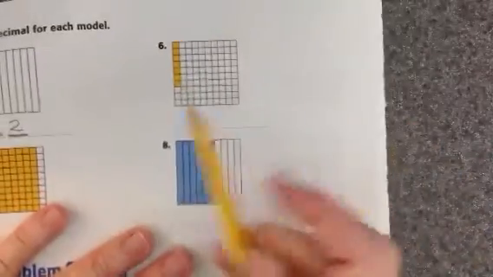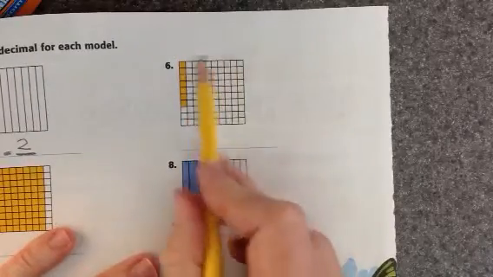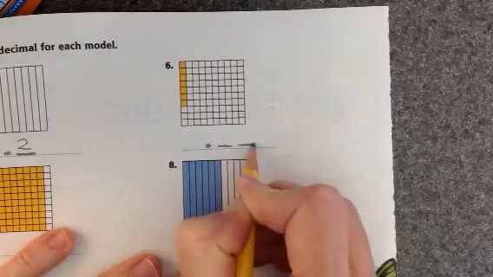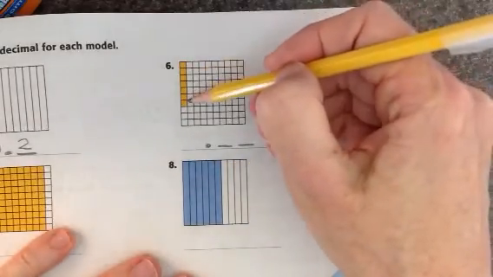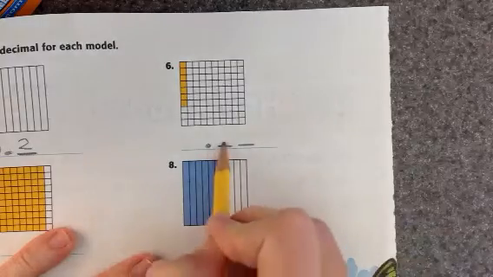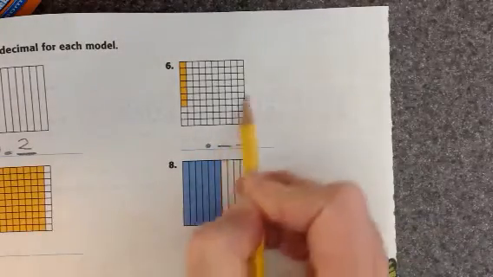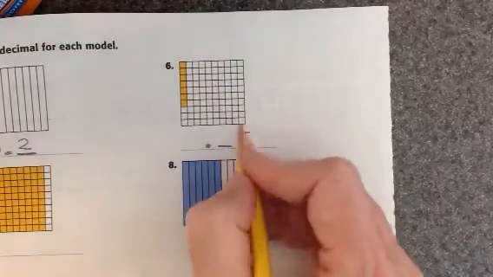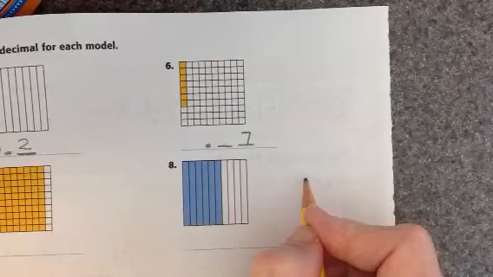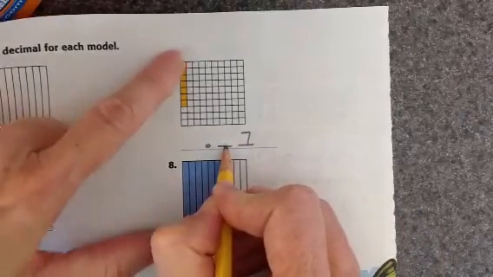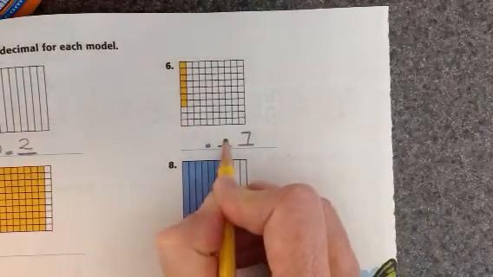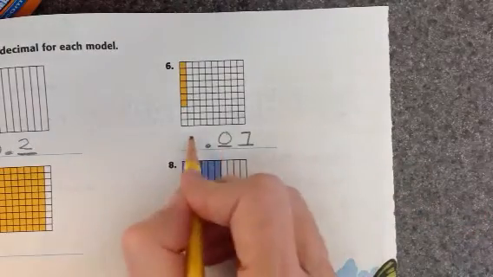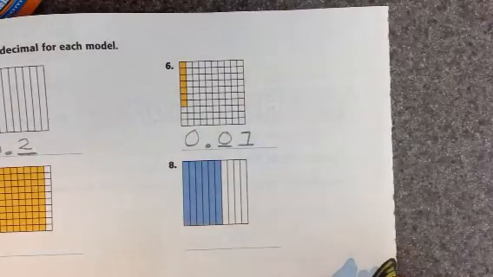Okay, let's look at this one. This one, I can see that there are 100 boxes. So I'm going to need to go to the hundredths place this time. And when I count how many there are, looks like there's 7. Now if I put 7 here, then that would mean tenths, but I'm not doing tenths. These are hundredths. So I need to put the 7 in the hundredths place. And then since I don't have any tenths, a whole column filled up, I'll put a 0 in the tenths column. So the 0 will be like a placeholder, and then I put a 0 at the beginning to show that there aren't any whole numbers.